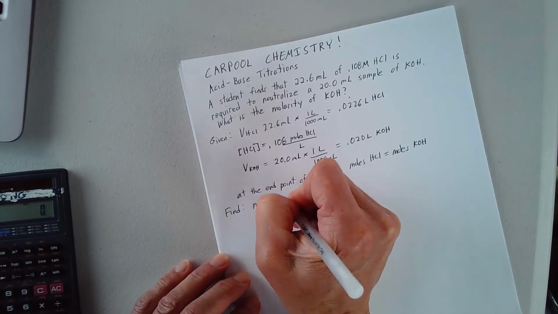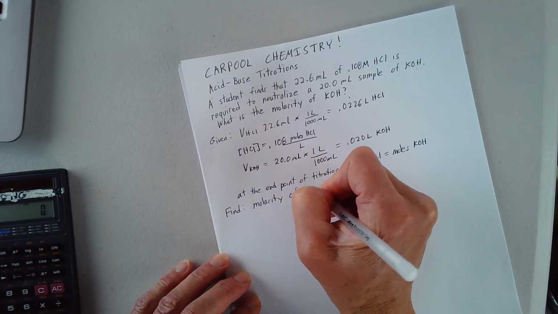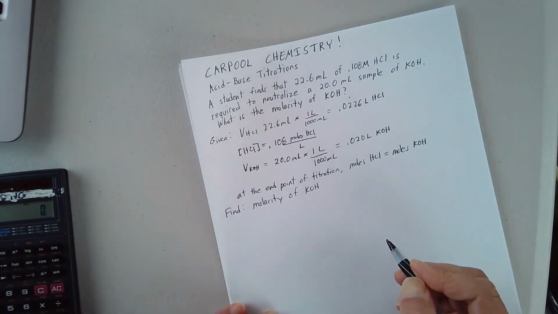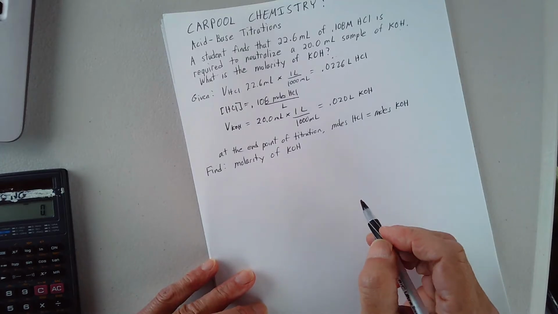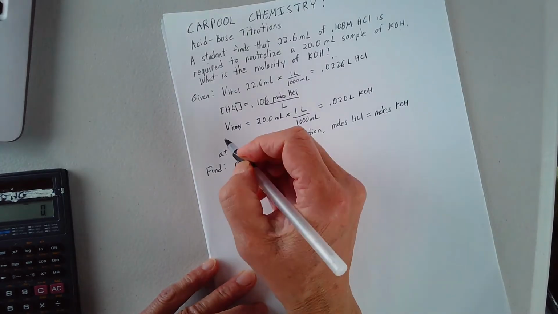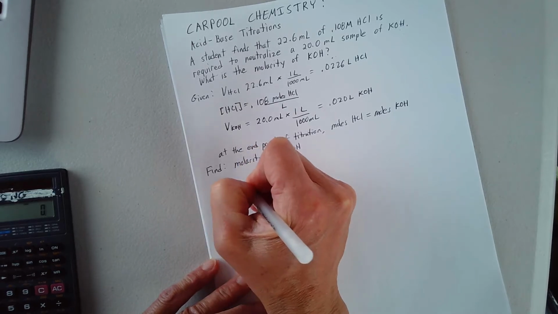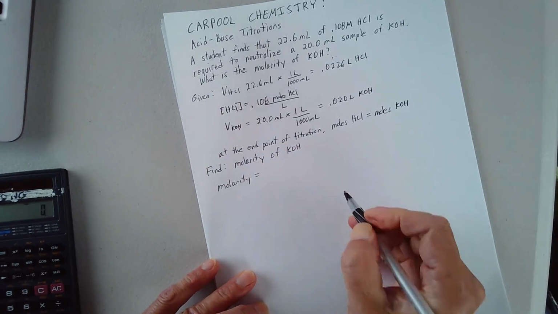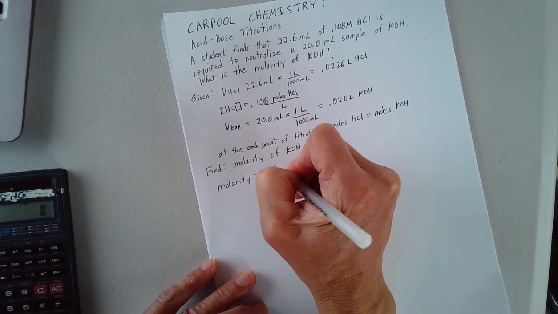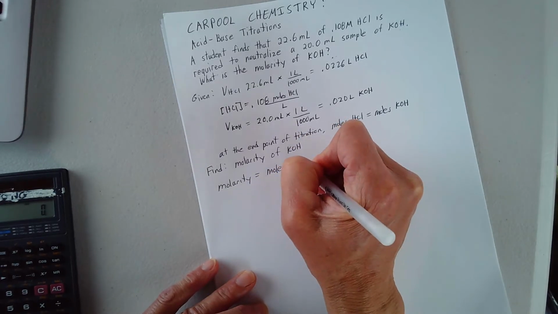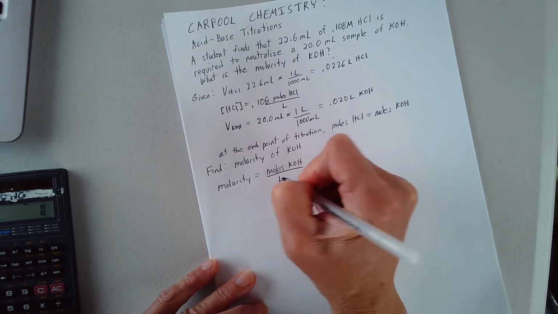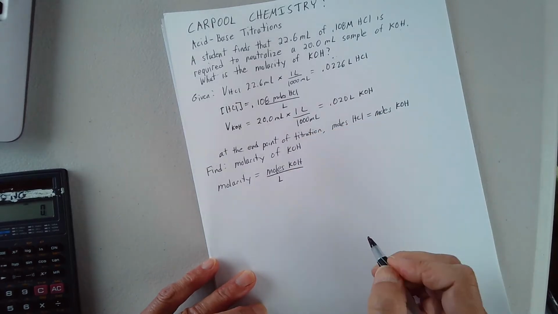Molarity of KOH. Now, what do we mean by molarity? What is the formula for molarity? Molarity of KOH is going to be equal to the moles of KOH per liters of KOH solution.